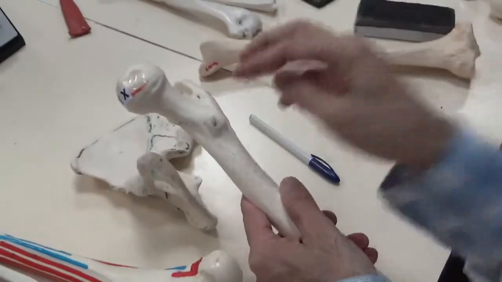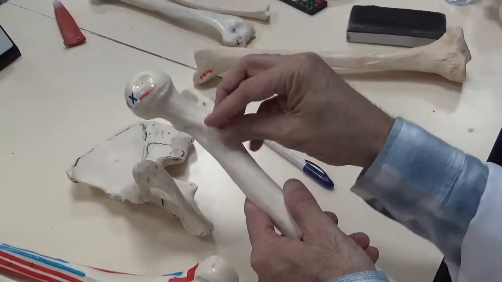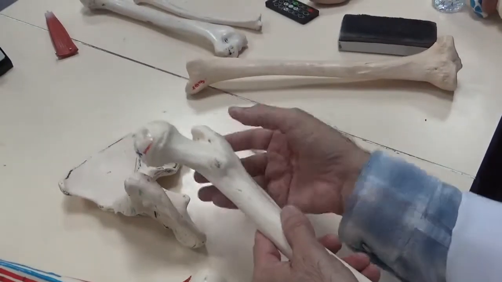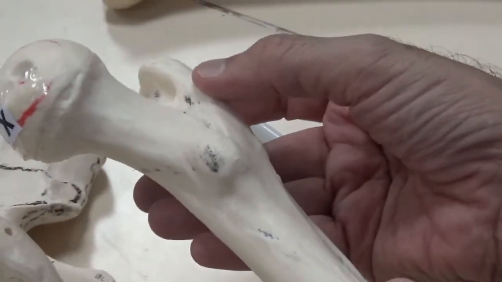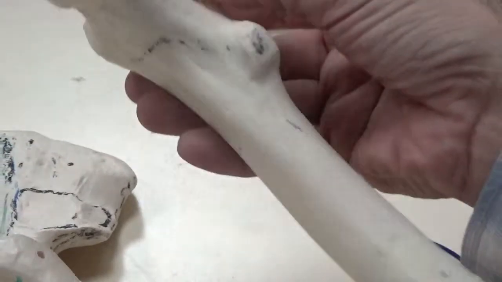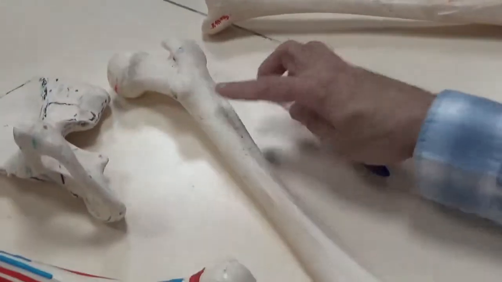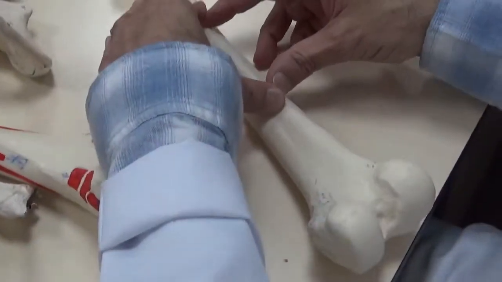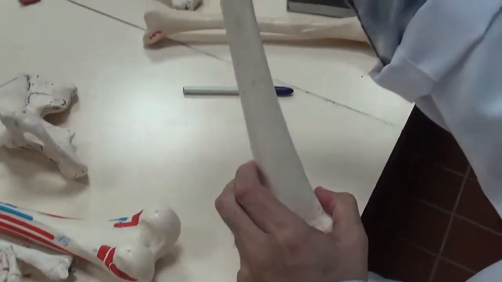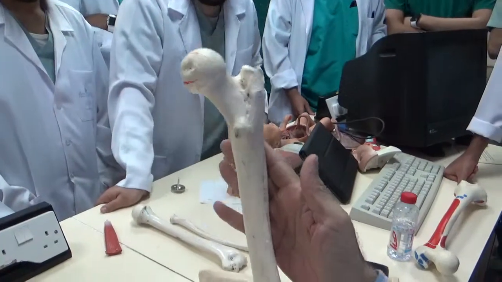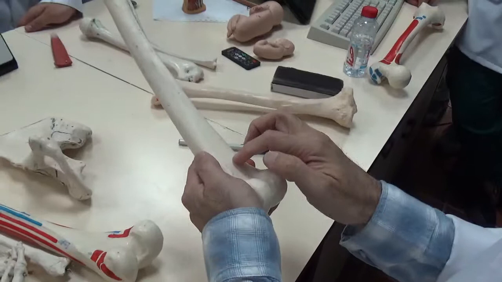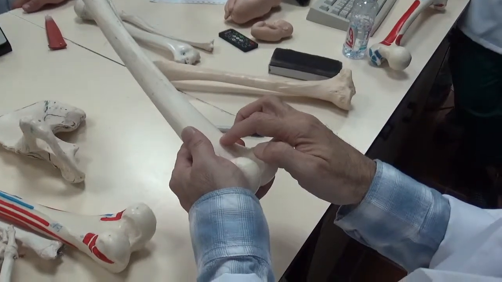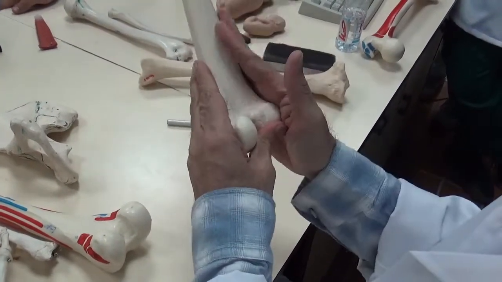Lesser trochanter, with the intertrochanteric crest, and conical in shape. Here is the quadrate tubercle, for quadratus femoris. Then the posterior border, linea aspera. Here, anterior surface, posterior surface, with the head, medial surface, lateral surface. Here, same anterior surface, only the posterior is now called popliteal. And here, medial surface, here, lateral surface.